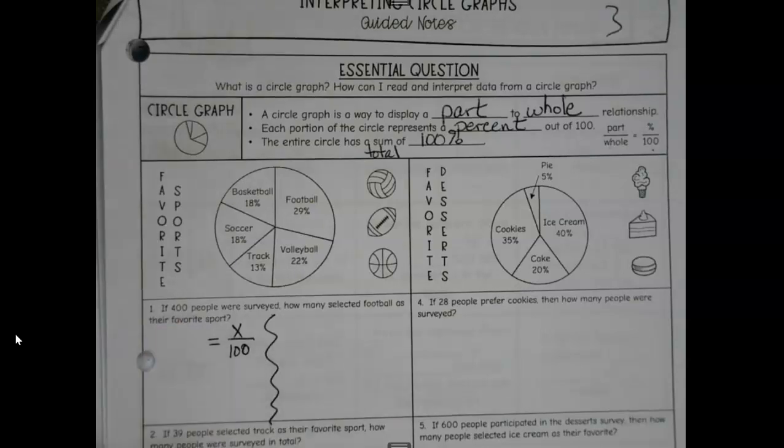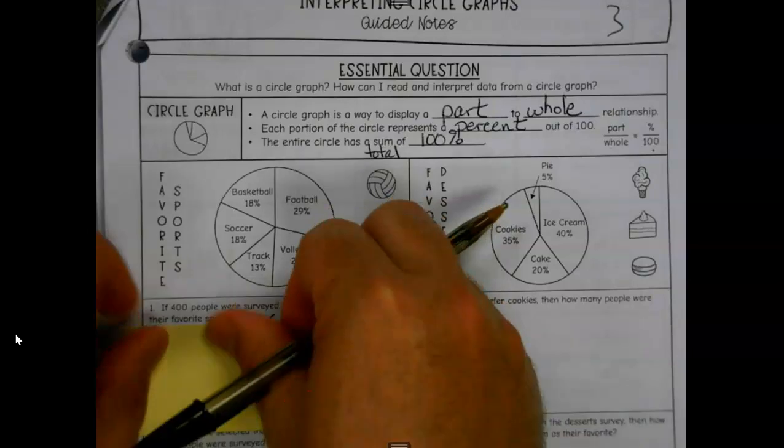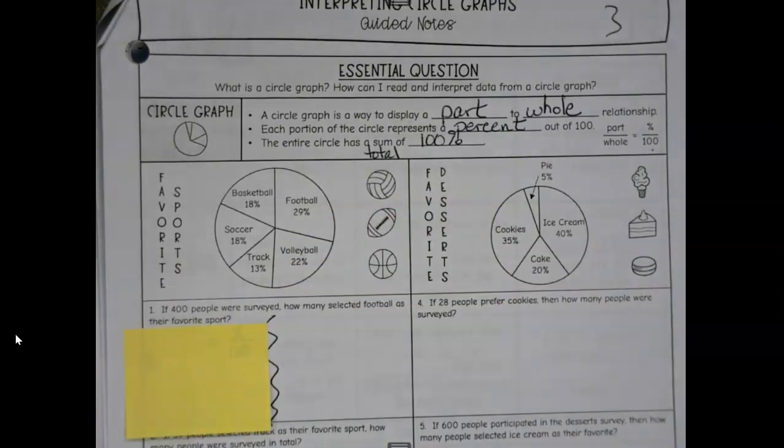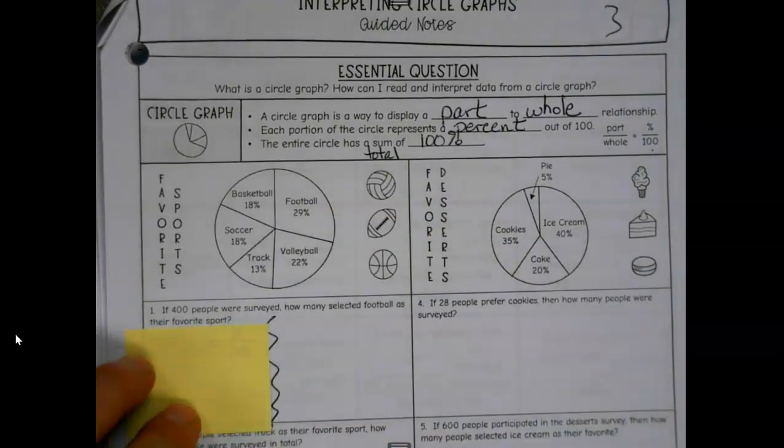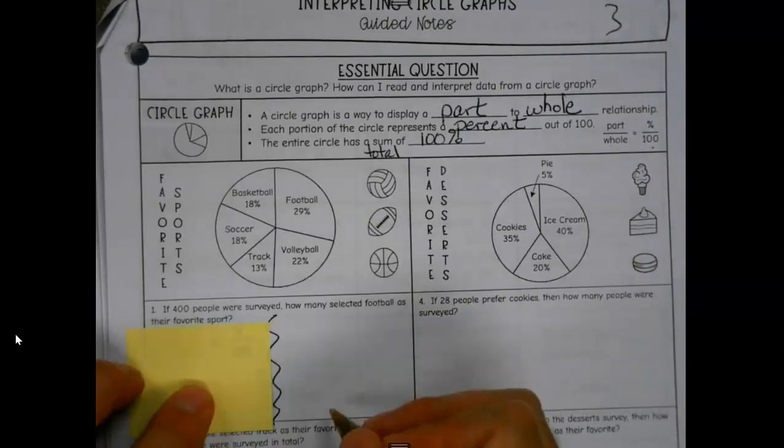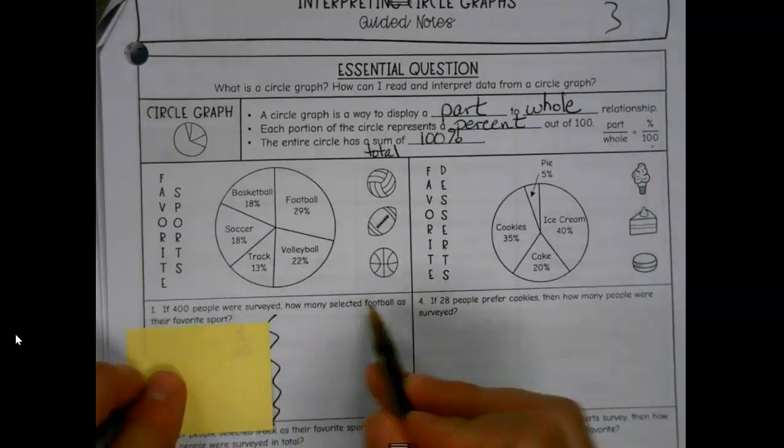And then did I just do something goofy? I did. Dang, that didn't take long today for me to do something goofy. I got to read a little better. Okay, let's try this again. This is where I have an advantage. I'll just put the post-it. We'll never know that I did that.